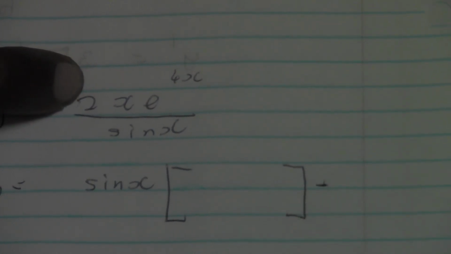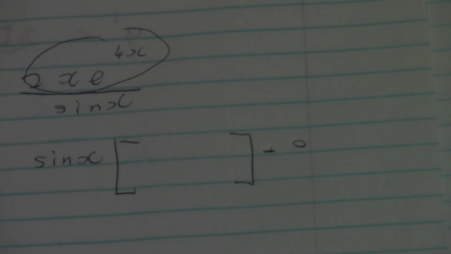So you've got to put a big bracket and differentiate this with product rule, and then close the bracket. Right? Minus, you write this entire thing back, and you differentiate this and you get cos x, and then you divide everything by sine x squared.